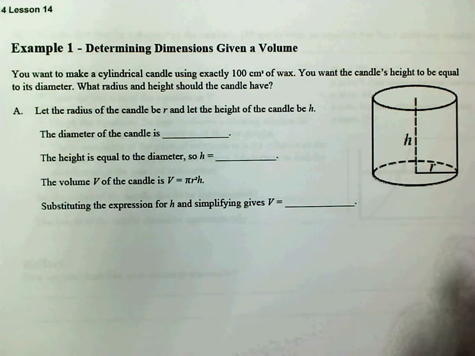Okay, today we're going to be looking at some design problems, and usually in design problems you're trying to either maximize or minimize something. Maximize your profit, minimize the material, different things like that make a design problem.